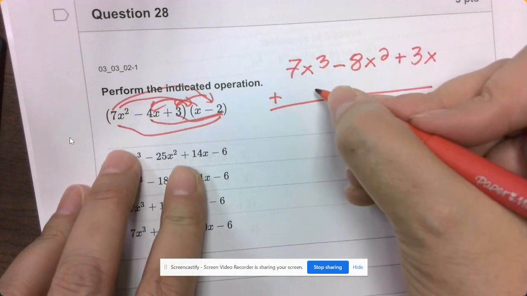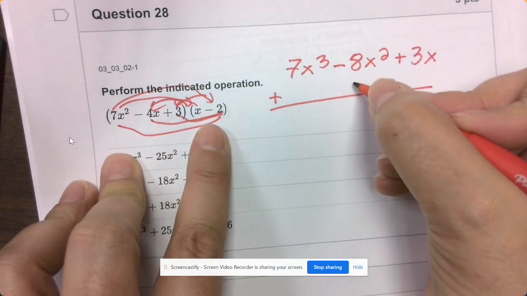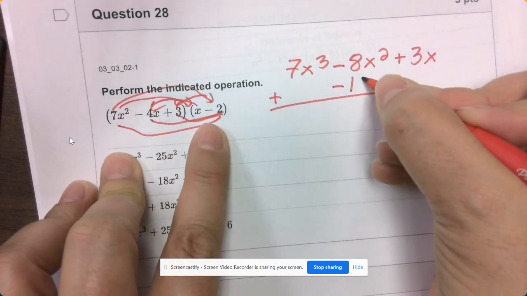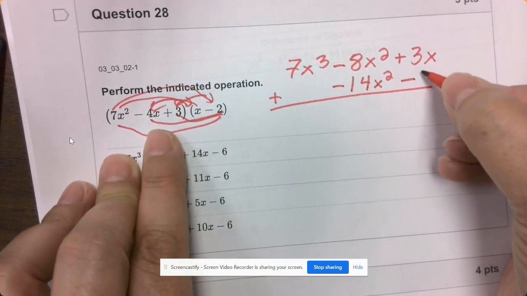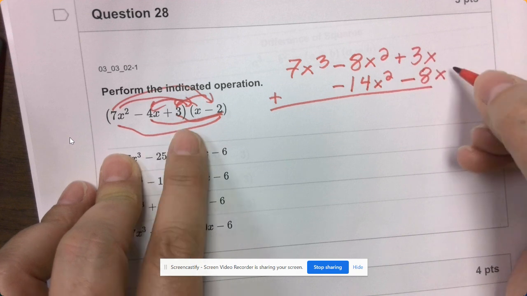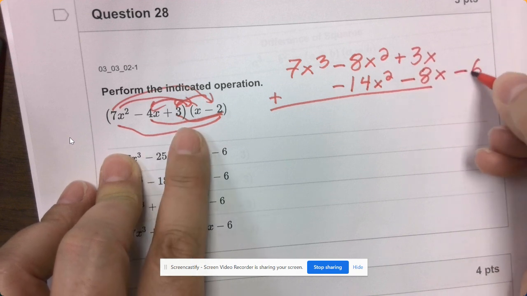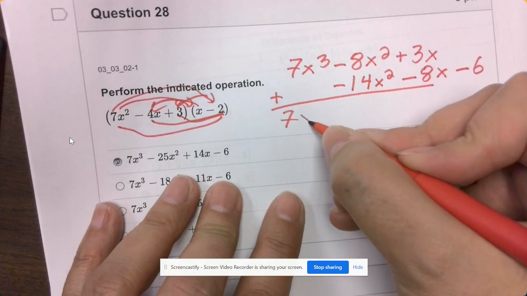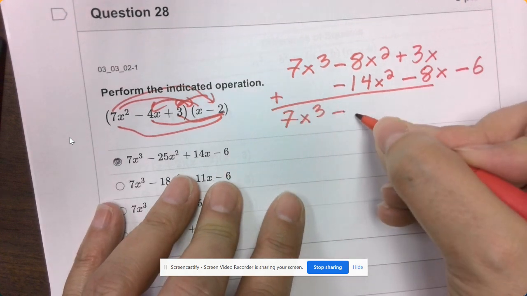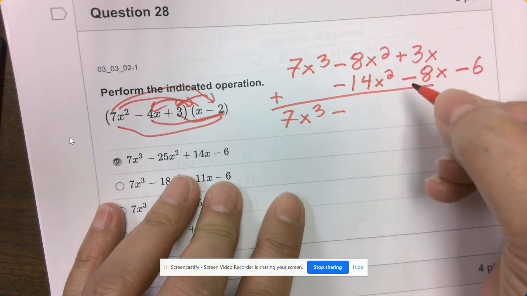So we're going to get negative 14x squared minus 8x minus 6. And then we just add them together. So we get 7x cubed minus 25x squared.